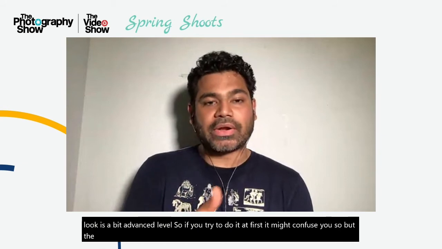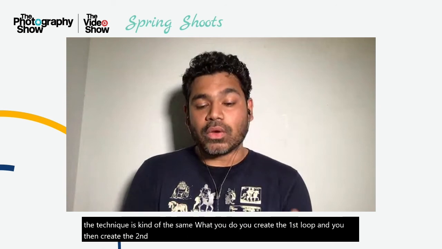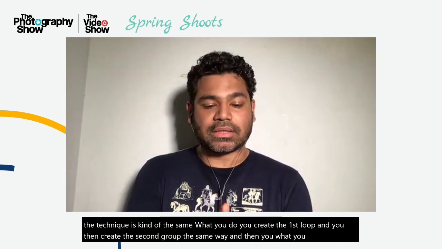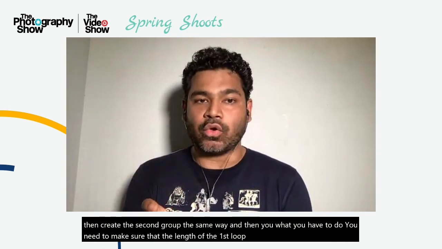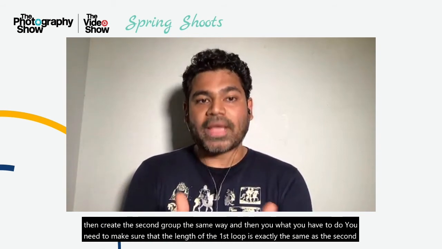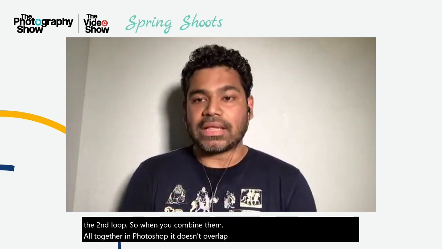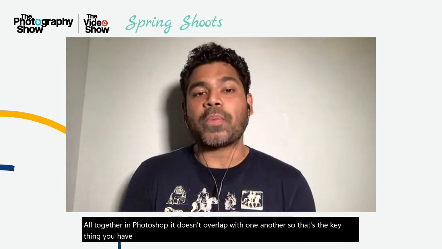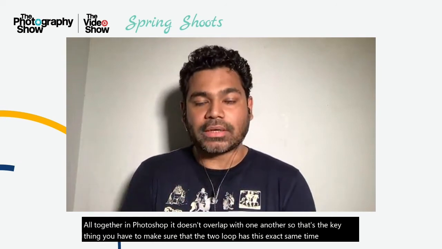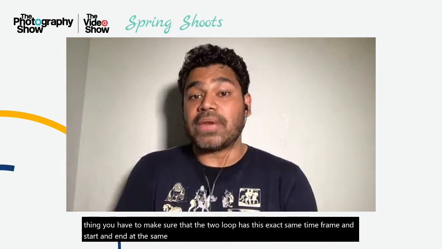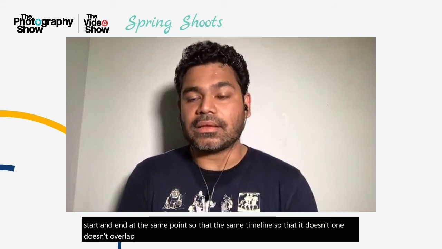What you'll do, you'll create the first loop and then create the second loop the same way. And then you need to make sure that the length of the first loop is exactly the same as the second loop, so when you combine them all together in Photoshop, it doesn't overlap with one another. So that's the key thing. You have to make sure that the two loops have the exact same time frame and start and end at the same point, so that one doesn't overlap with another. That's the key thing you need to do.